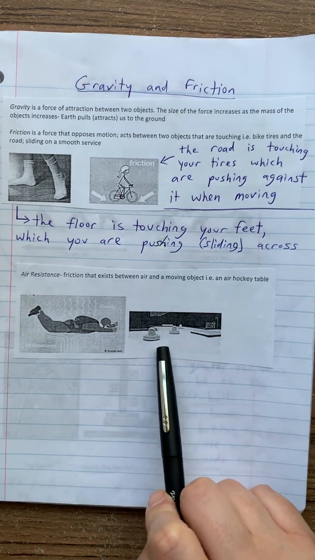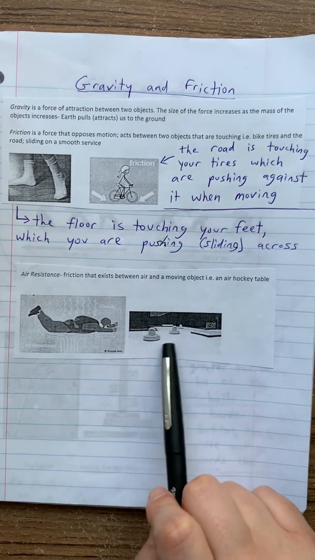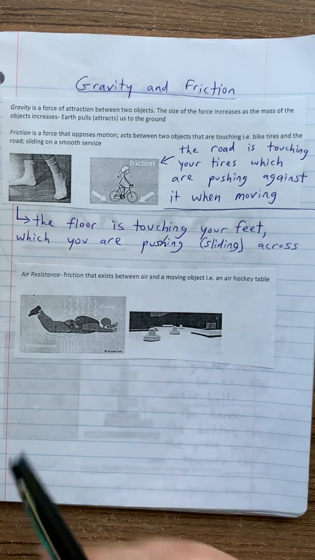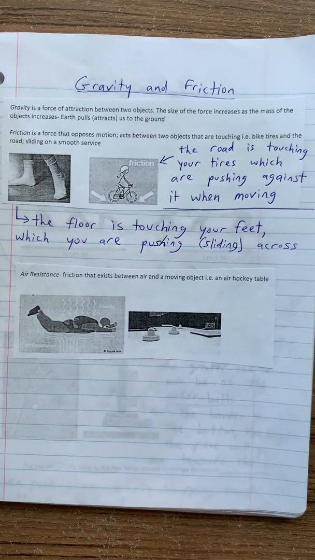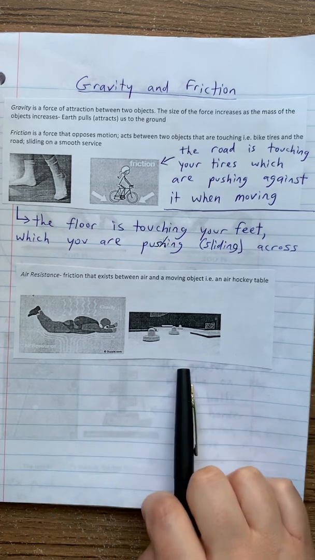When it's on, there's a little bit of air there, and it makes it more slippery, and actually that way there's less friction in that case, and the puck goes pretty smoothly across the air hockey table. When it runs out and the air is not there, it's a little bit harder to play because there's more friction.